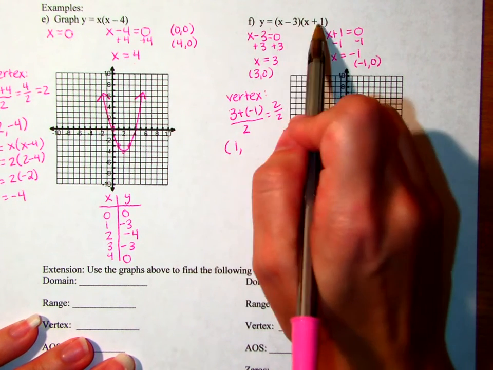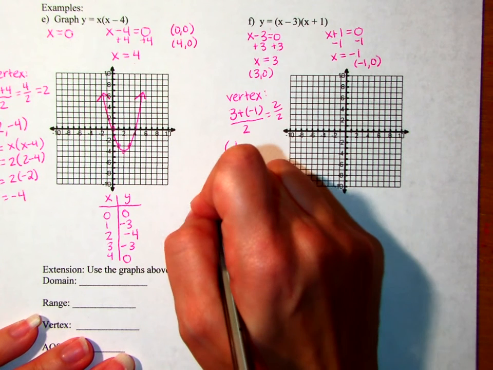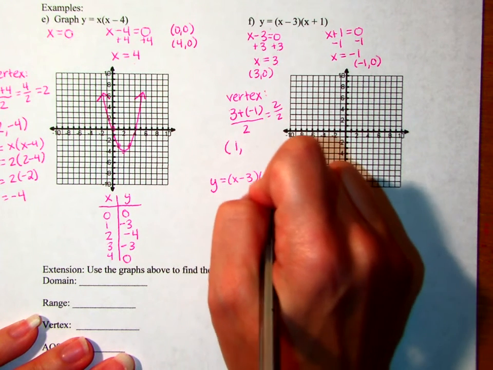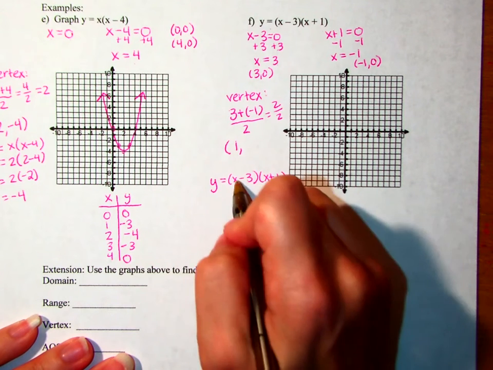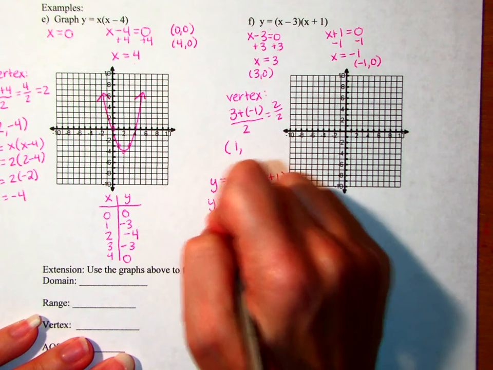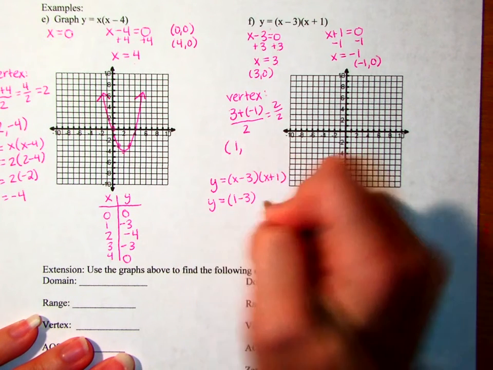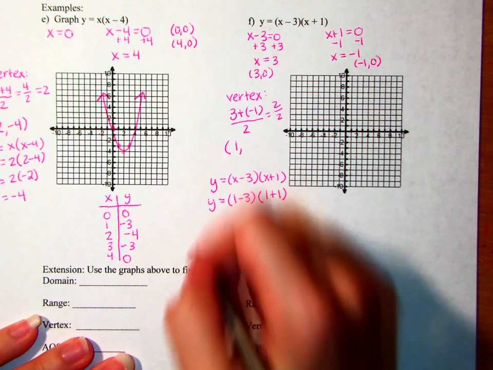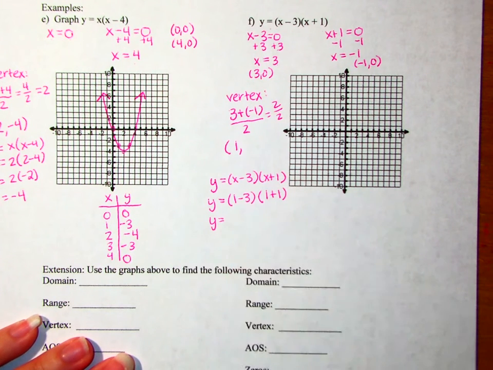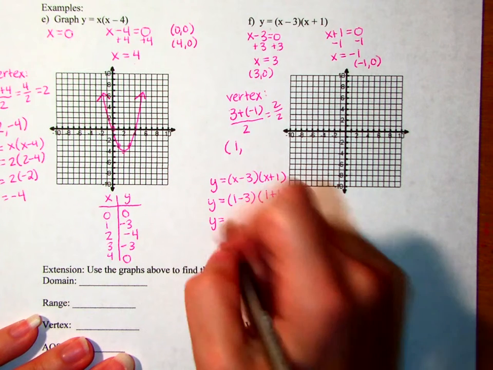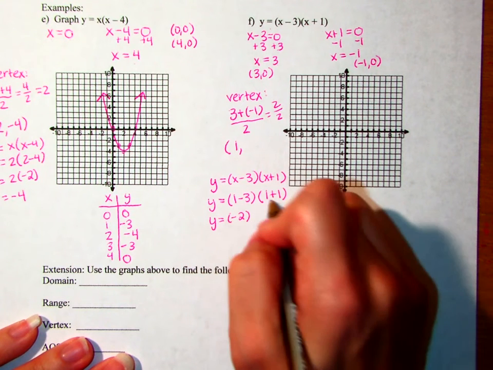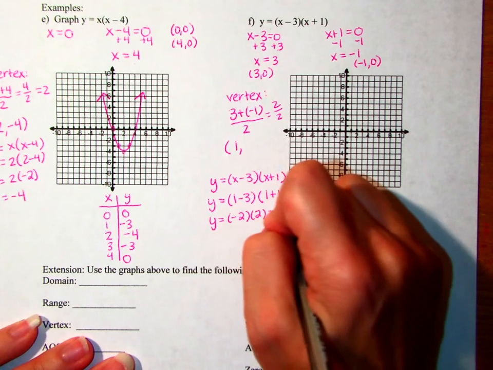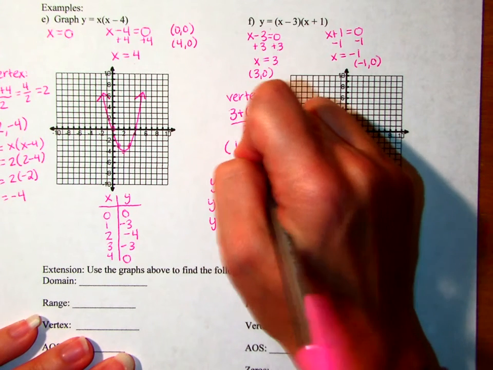So the x value of our vertex is 1. Now we plug it back into here to find the y value. So y equals x minus 3 times x plus 1. We put the 1 into both of these. So y equals 1 minus 3 times 1 plus 1. And we'll clean it up. You could have put that in the calculator; I'm just working this out longhand. That's negative 2 times 1 plus 1, which is 2, and negative 2 times 2 is negative 4. So when x is 1, y is negative 4.